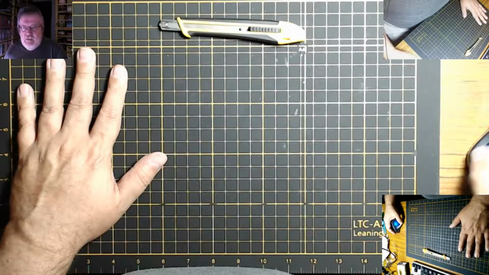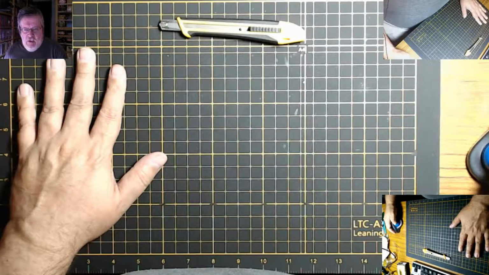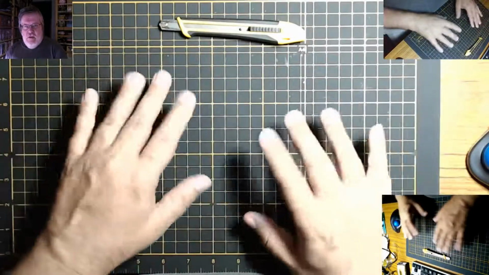Now I can actually fiddle with things. I'm finding exposure isn't automatic. Let's put it on manual. Let's see if this does the trick.